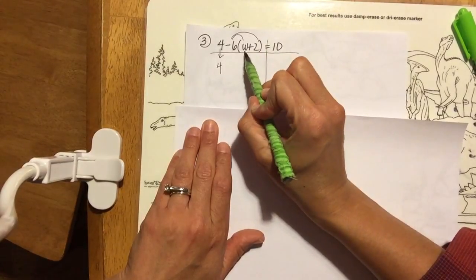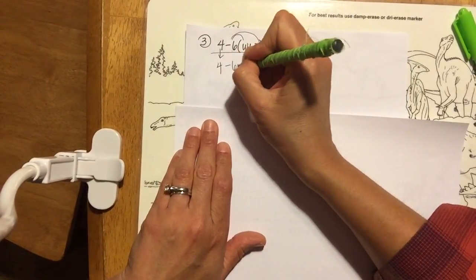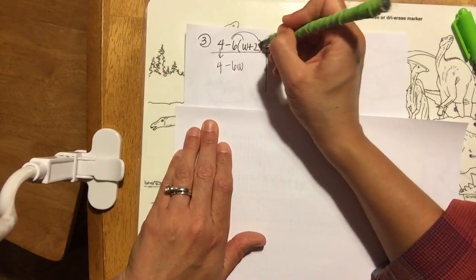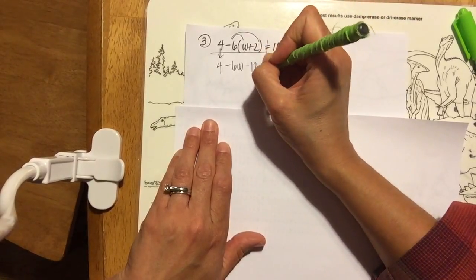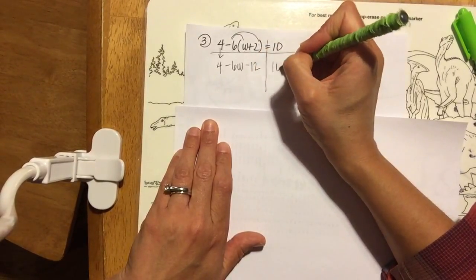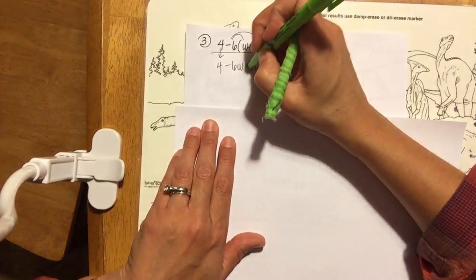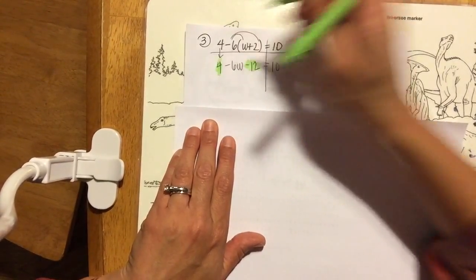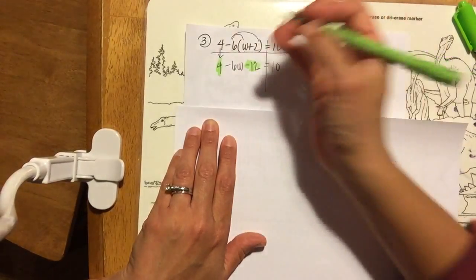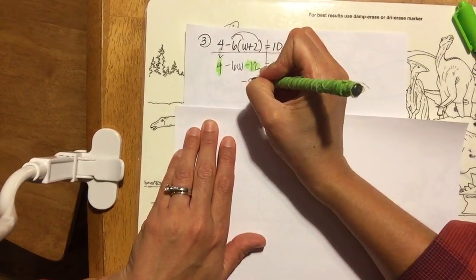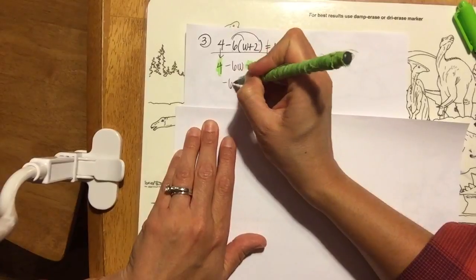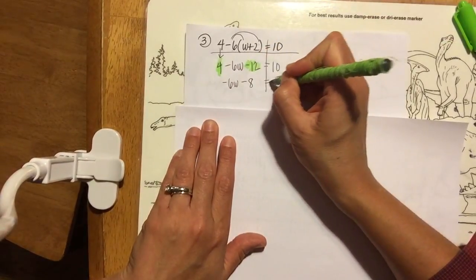So negative 6 times w is negative 6w. You would do negative 6 times 2, which is negative 12, and then I would bring down that 10. I'm going to look for like terms. I have a negative 12 and a 4. When I combine those together, I end up getting a negative 8. Don't forget your negative 6w and our 10.